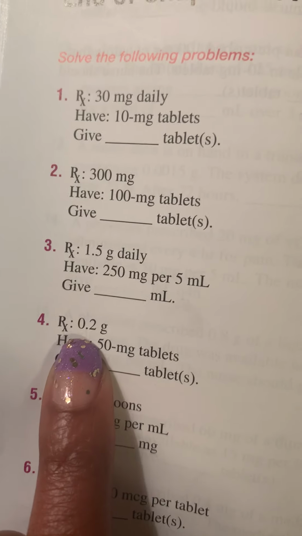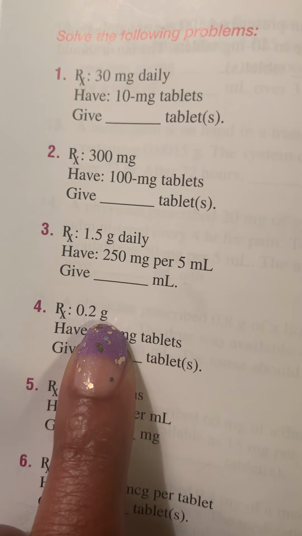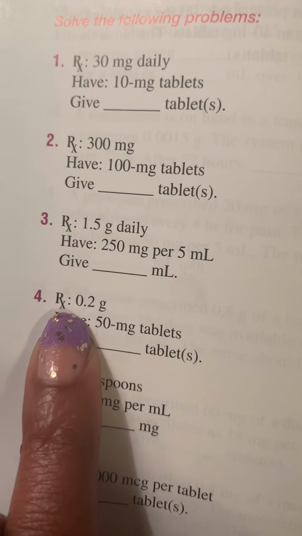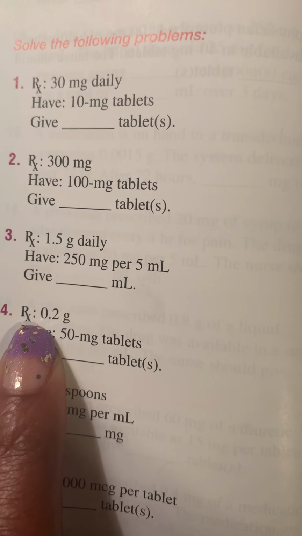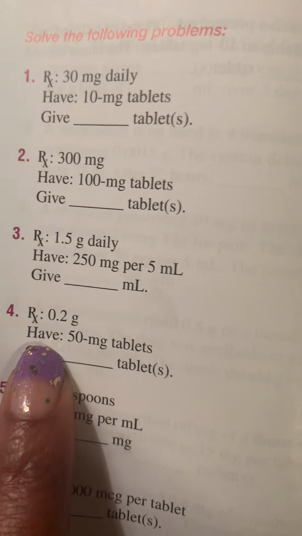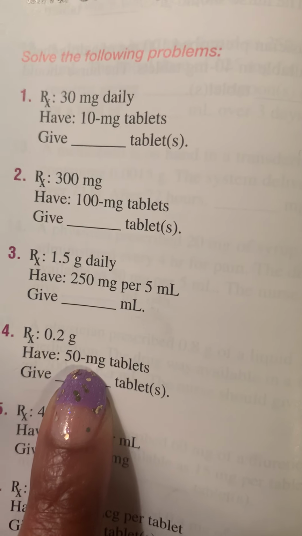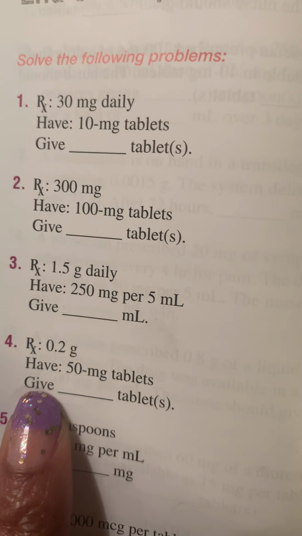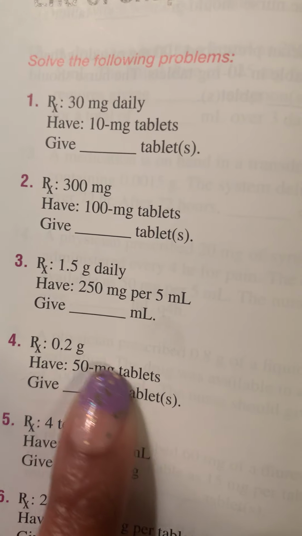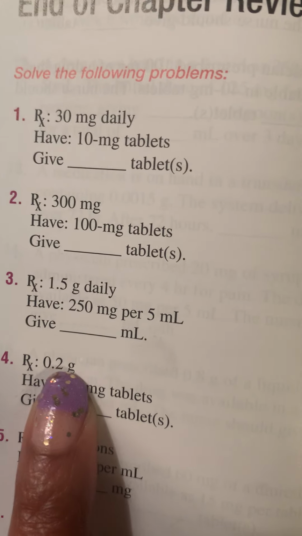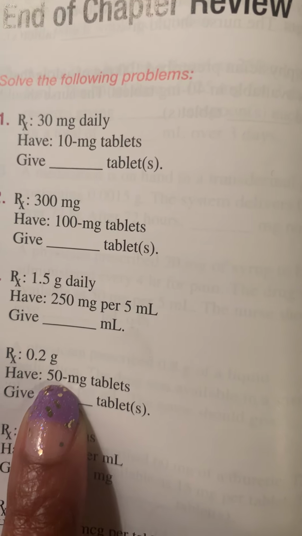Now I looked at number 4. What do you have when the units are not the same? So 0.2 grams is what is prescribed, or what is desired. What you have on hand is you only have 50 milligram tablets. They're asking how many tablets would you give? Well, first you need to convert. You cannot do grams and just divide these two numbers.